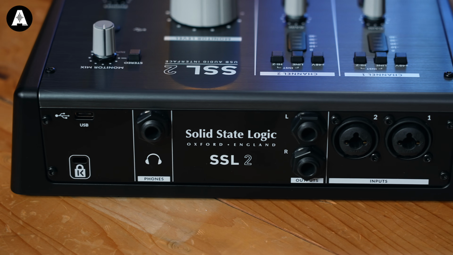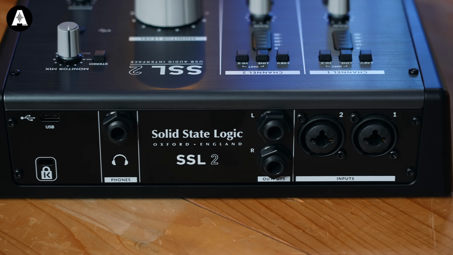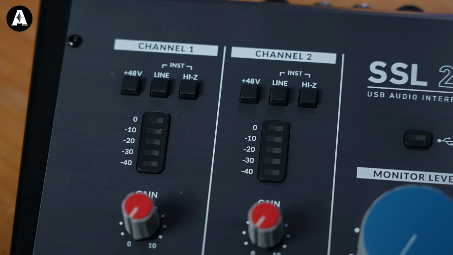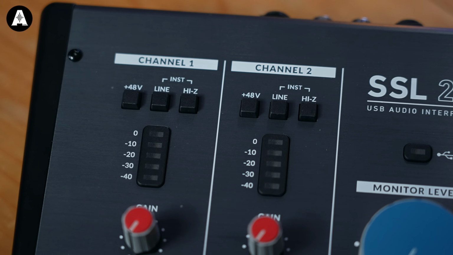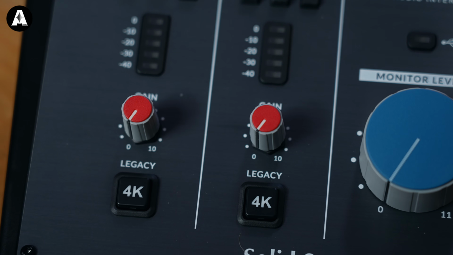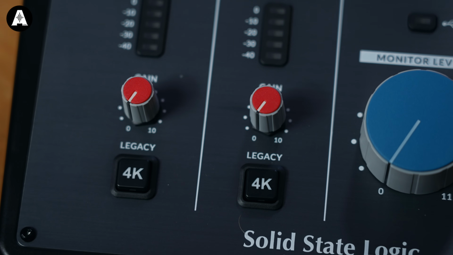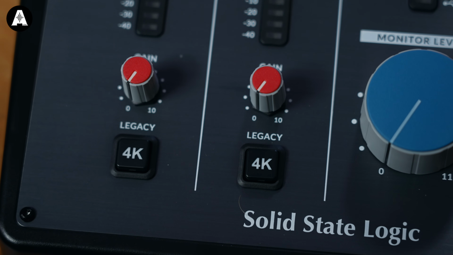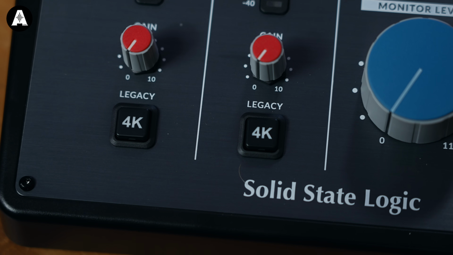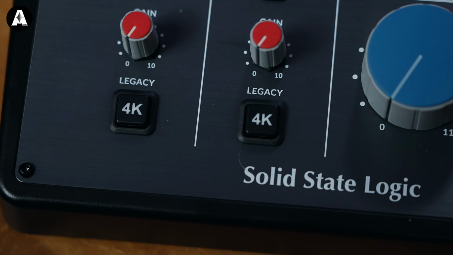So the 2 here, we've got 2 mic pre's. They're also line inputs and high Z, so if you want to track your vintage keyboard, your bass guitars, anything else like that, you can engage the high Z button. We've then got our gain control, super clean preamps, they sound really, really nice, and then we've also got the 4K button. Now this goes back to our legacy of big SSL consoles from the 80s and 90s. The 4K is essentially mirroring our 4KE, 4KG harmonic distortion characteristics.